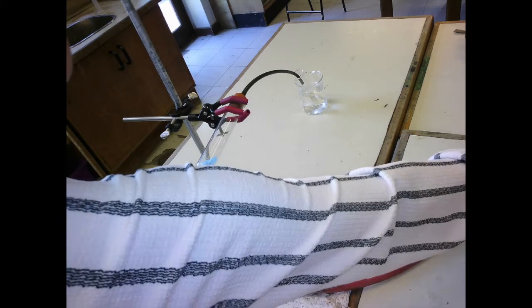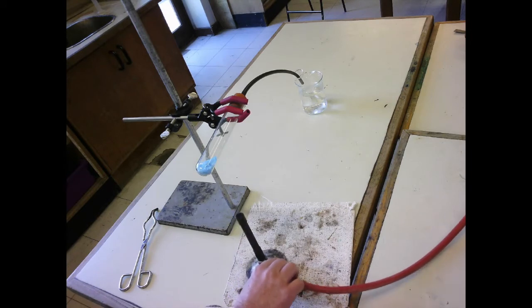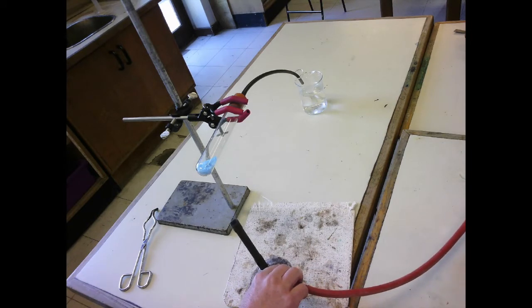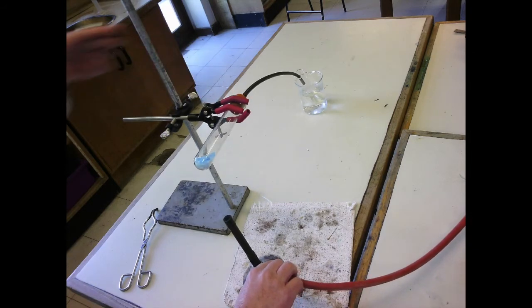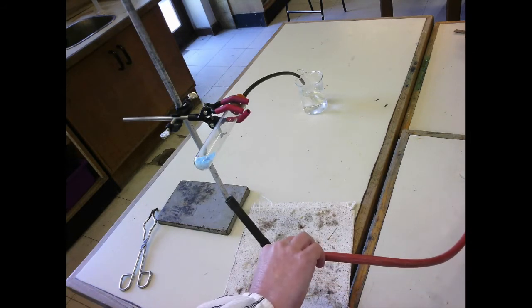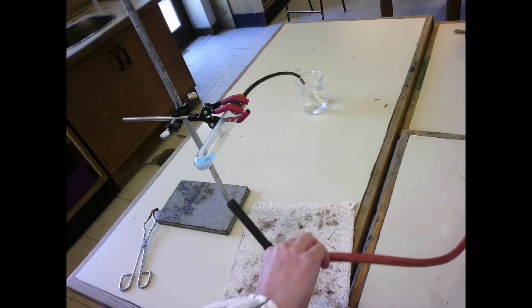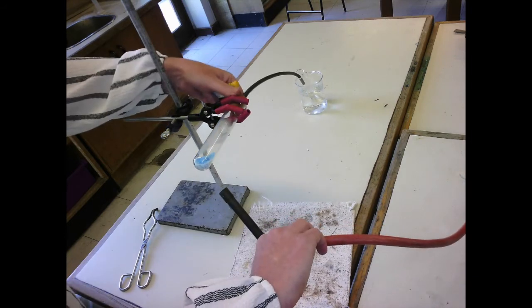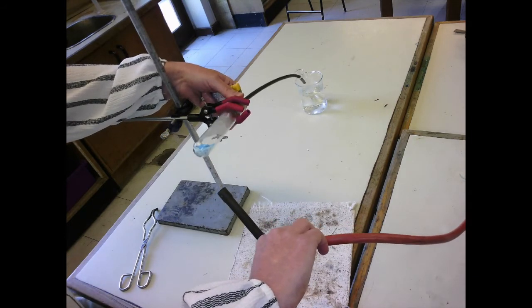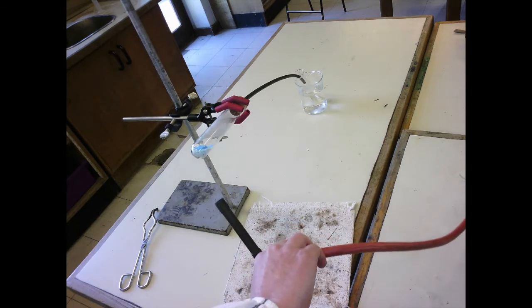And what's going to happen is the blue copper sulfate is going to start turning white. And I'm hoping you're going to start seeing that on the screen. You can see the edges now starting to turn white, and there should be some condensation in the tube as well.